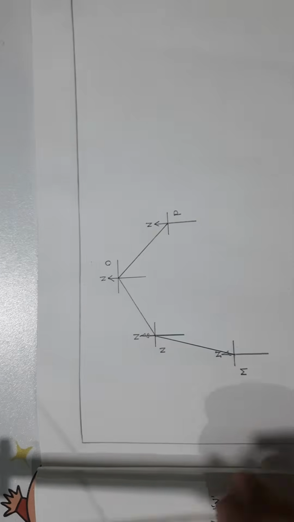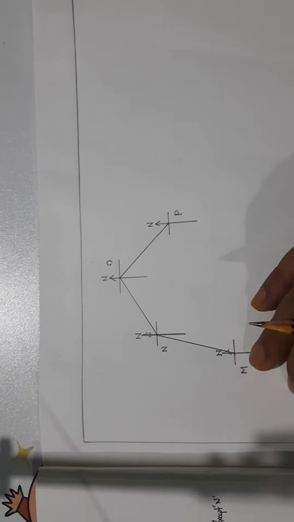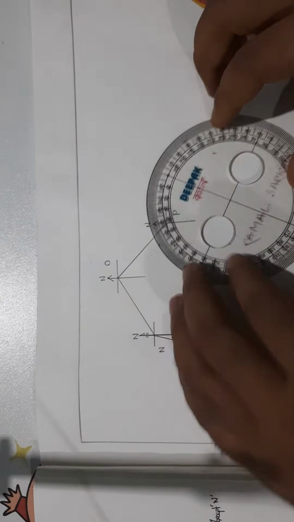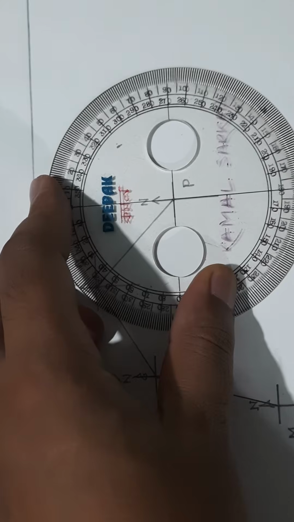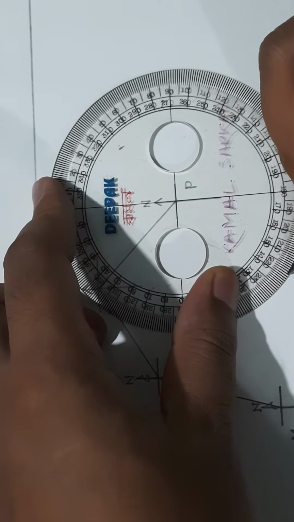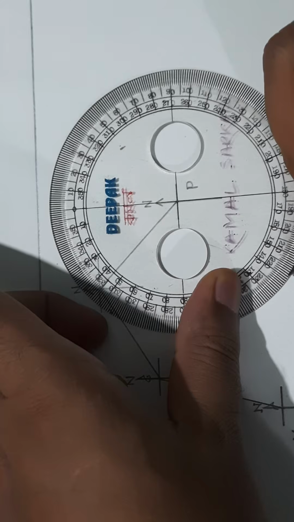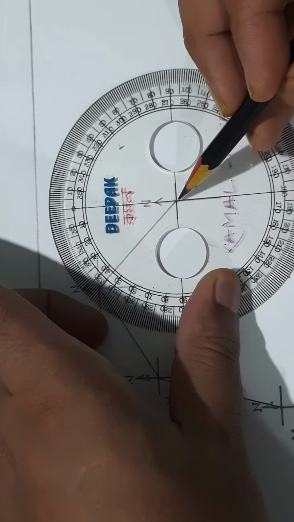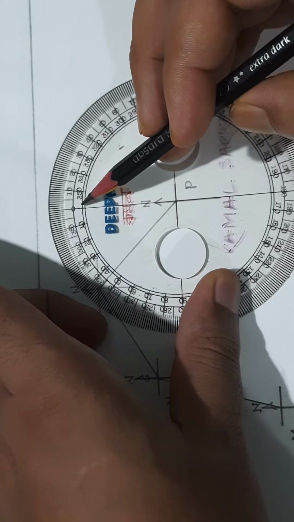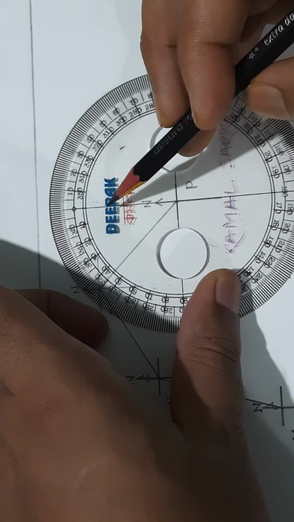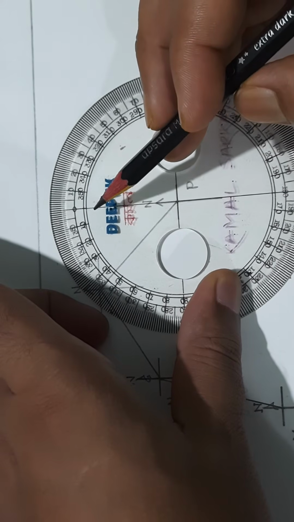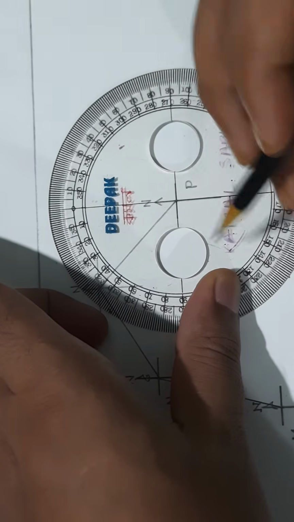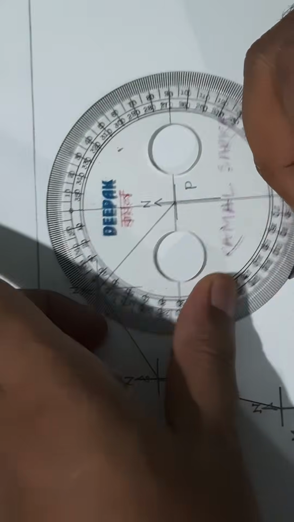This is the north side. Next reading is 219 degree. So 210 to 20, 219 degree. Here the central point, and the 0 should be kept in the upward side. That means towards the northern direction. So 0 should always be kept in the upward side. So this is actually 219 degree.